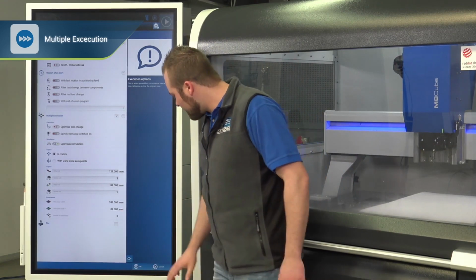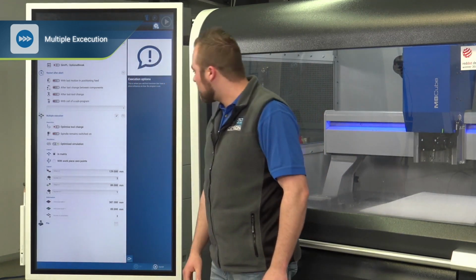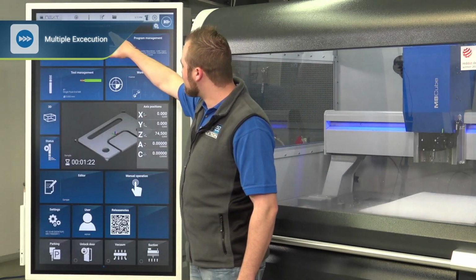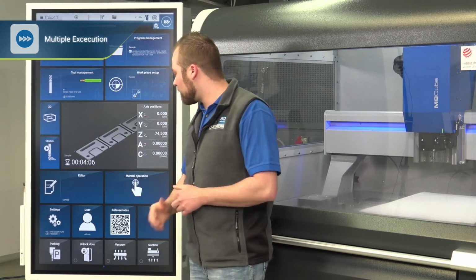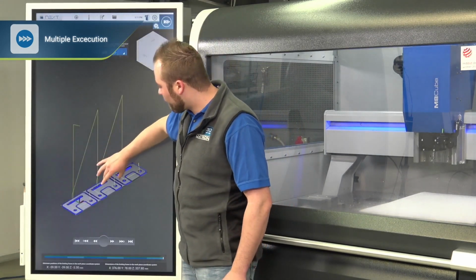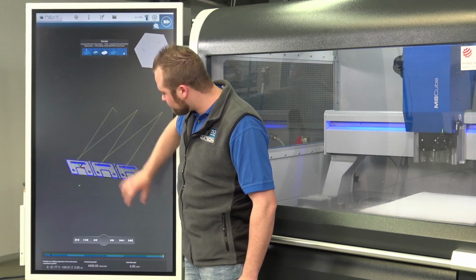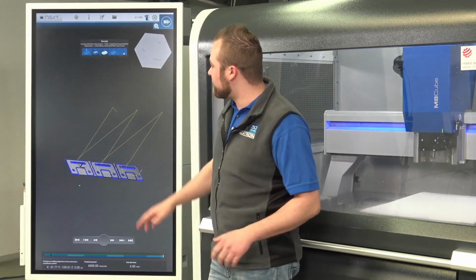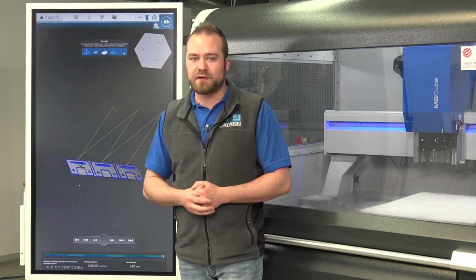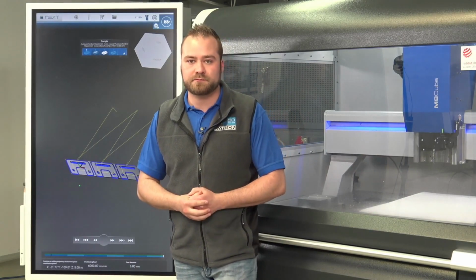All we have to do now is save here, and we see in the simulation that we now have 3 parts. And it's very easy. All you have to do is set up the multiple execution.